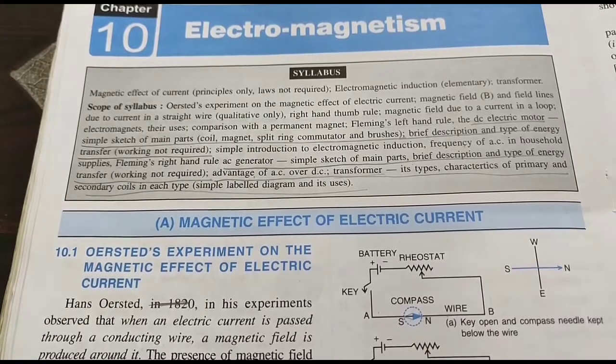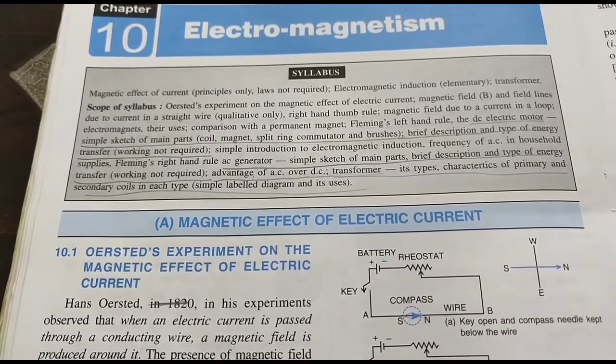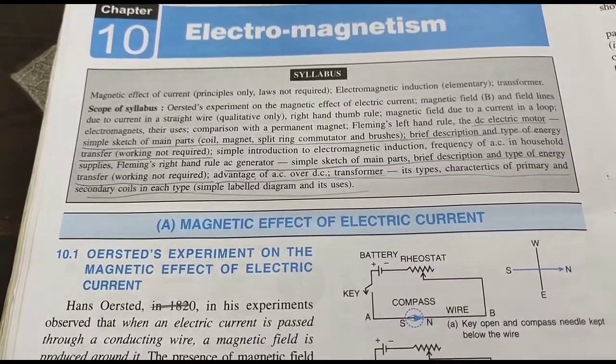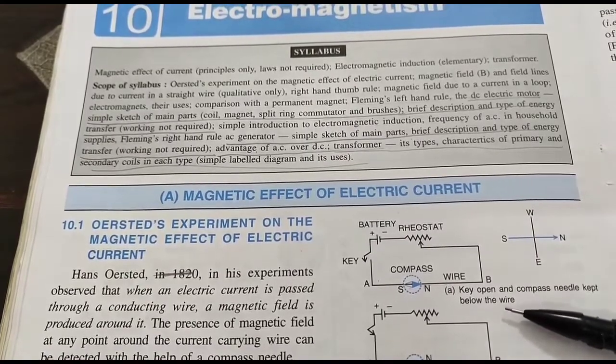Let's study ICSE 10 Standard Physics Chapter 10 Electromagnetism. Electromagnetism. Electricity and magnetism are the two faces of the same coin. Wherever there is electricity, there will be a magnetic field. And wherever there is a magnetic field, electricity can be induced.